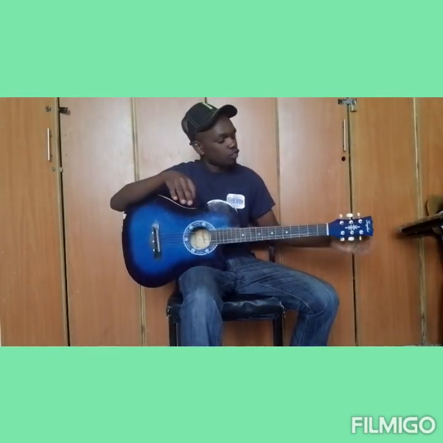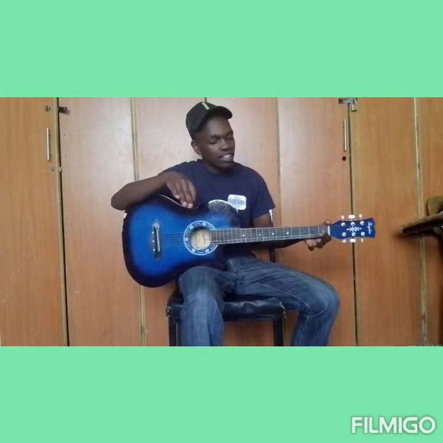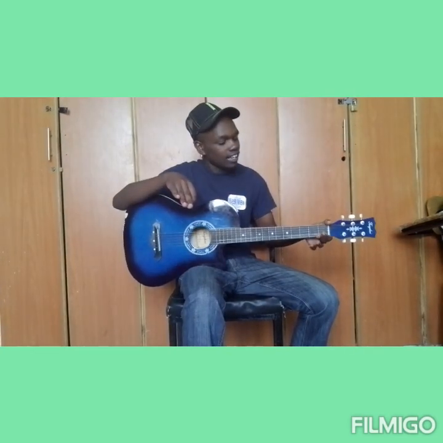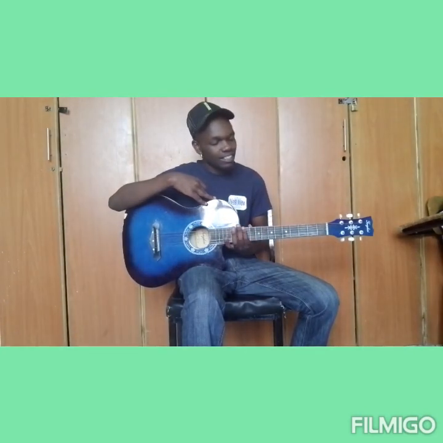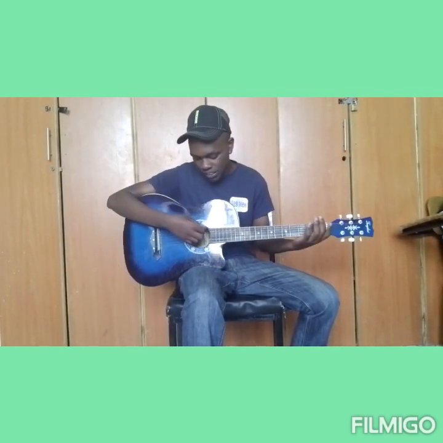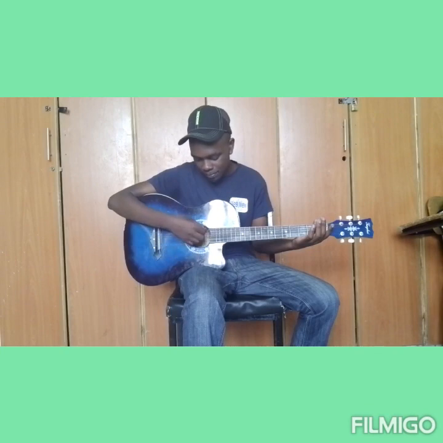From here to here it is the head, and at the head is where we adjust or where we tune the guitar so that the strings can produce a standard sound. Then from here to here it is the neck, and the correct name of this neck is the fretboard. Then from here to here we have the body, and this is where we strum these strings. We strum or we pluck them.